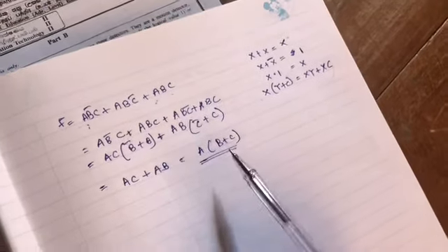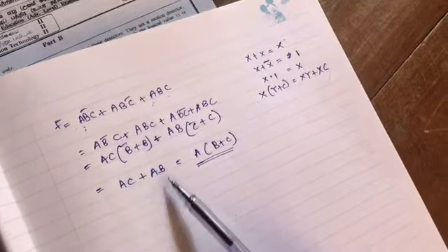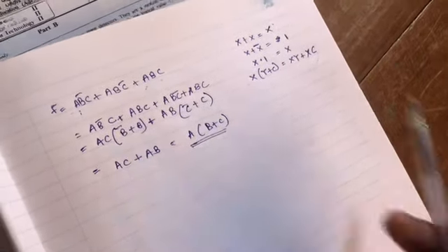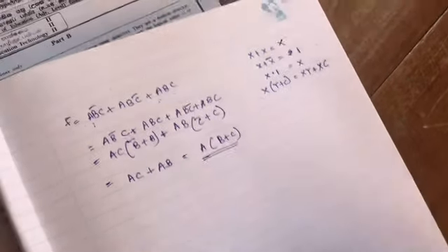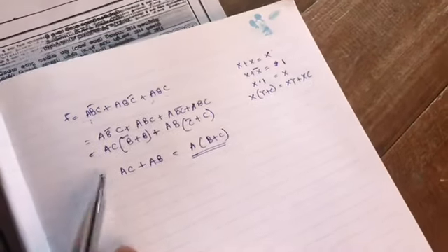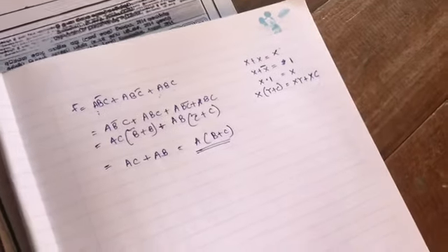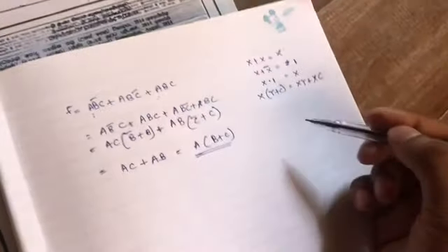But when you're using K-maps, this is the expression that you will get, right? The other thing is, when simplifying a Boolean expression, the most reliable, easiest and fastest way is to actually use a K-map.